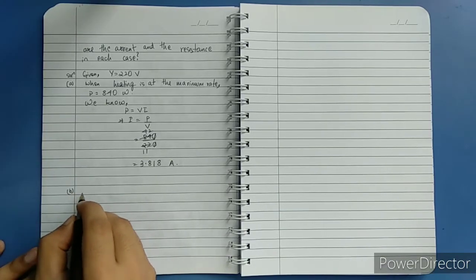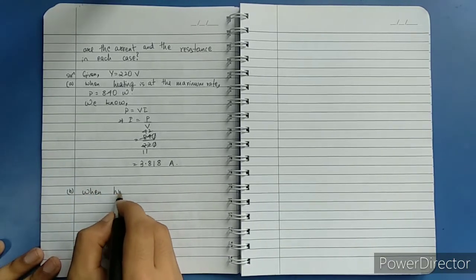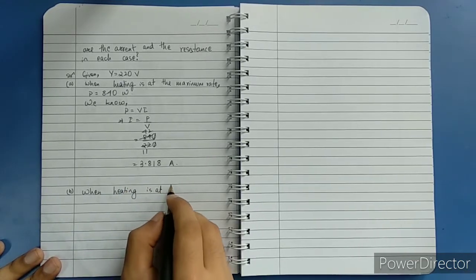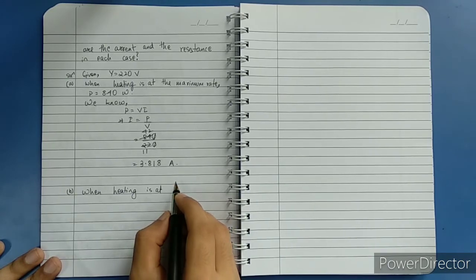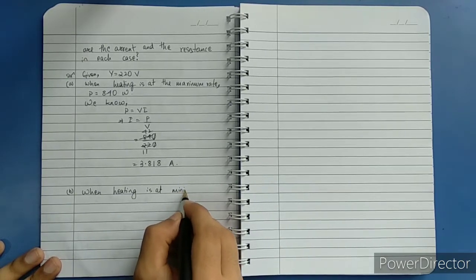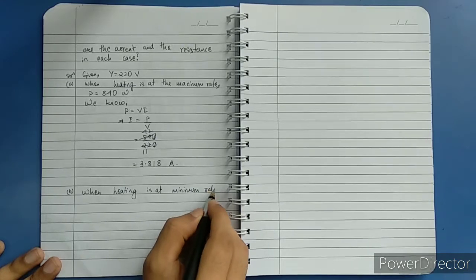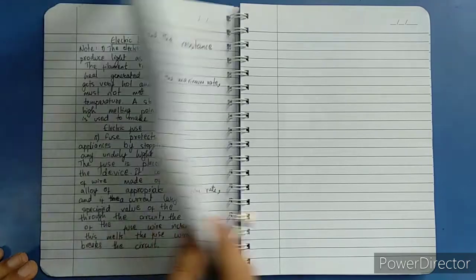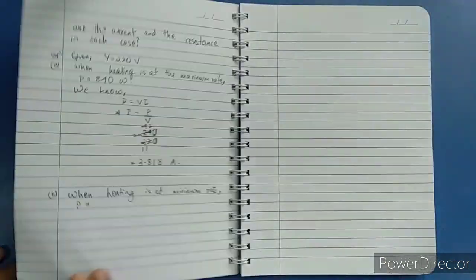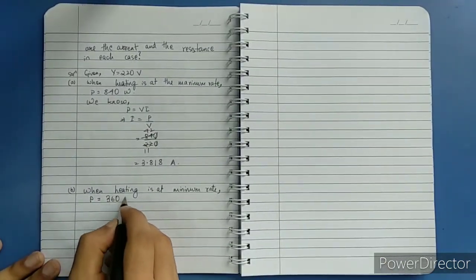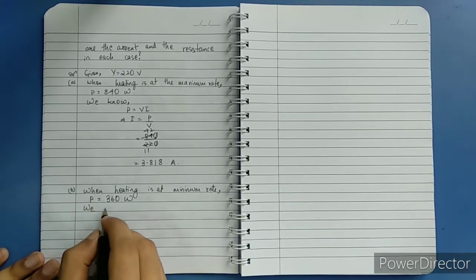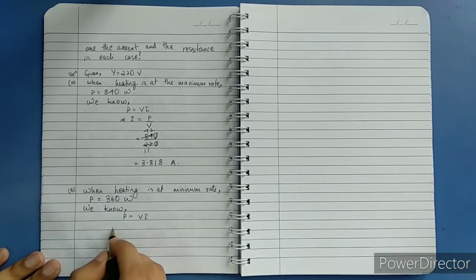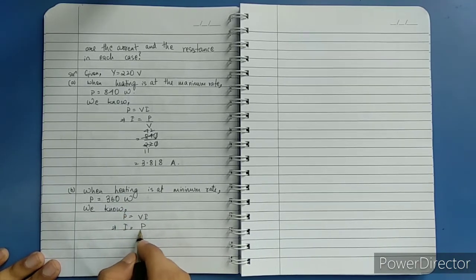And for part B, when heating is at minimum rate, power is given to us as 360 watt. We know P equals VI, which implies I equals P by V again.